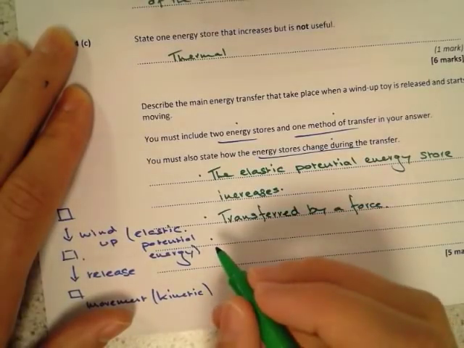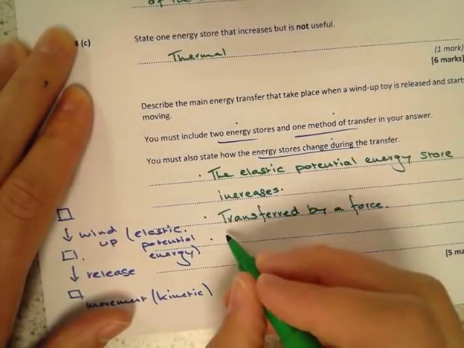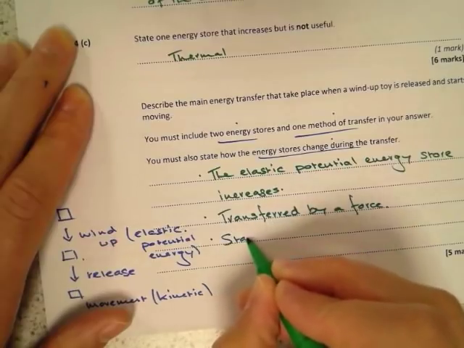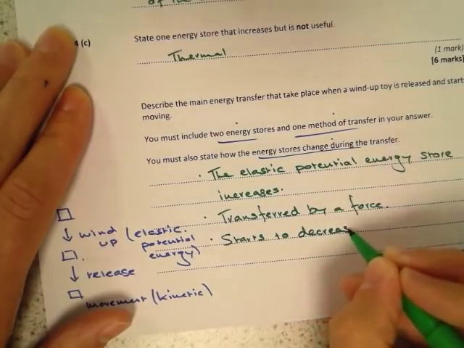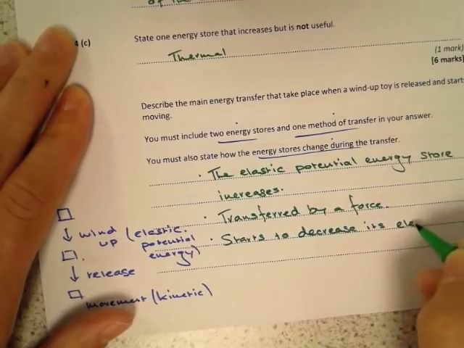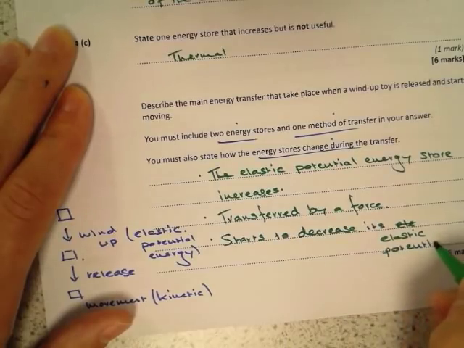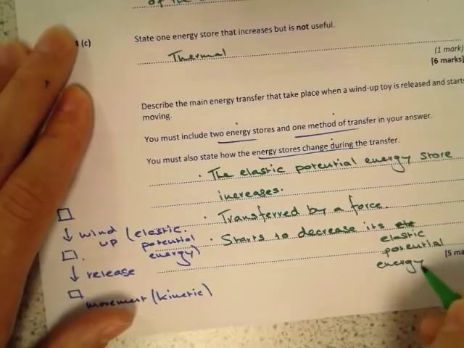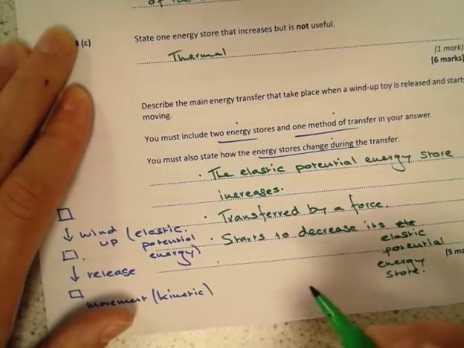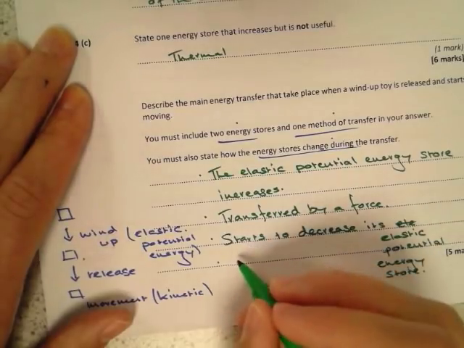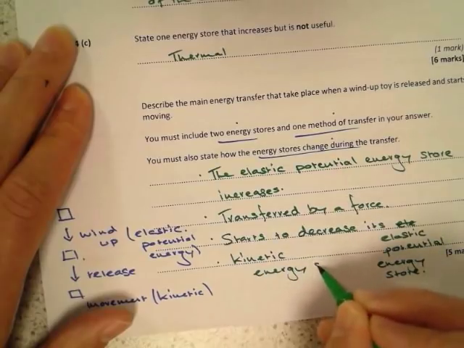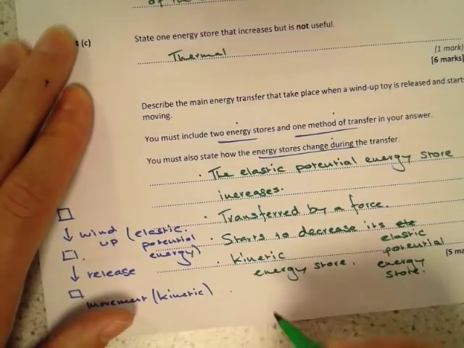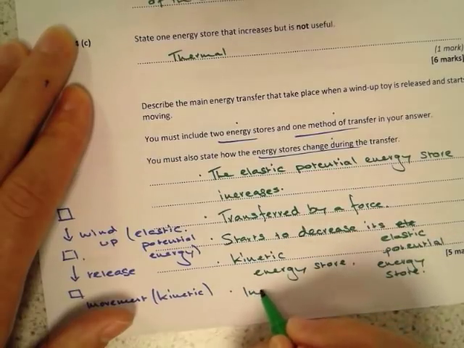Now, when you let the toy go, it then starts to decrease its elastic potential energy store, which is transferred into the kinetic energy store, and then you get your last mark for saying that a kinetic energy store increases.